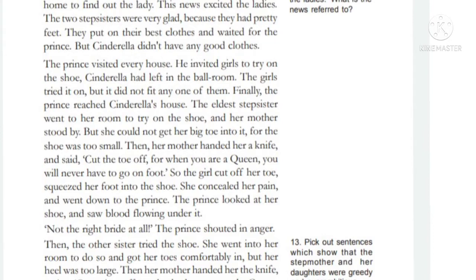The search. The prince became very sad when Cinderella left him. His servants brought him the glass shoe that Cinderella had left in the room. He wanted to find out the beautiful girl who had danced with him. The next day, he sent messengers to announce that the prince would visit every home to find out the lady. This news excited the ladies. The two stepsisters were very glad because they had pretty feet. They put on their best clothes and waited for the prince. But Cinderella didn't have any good clothes.